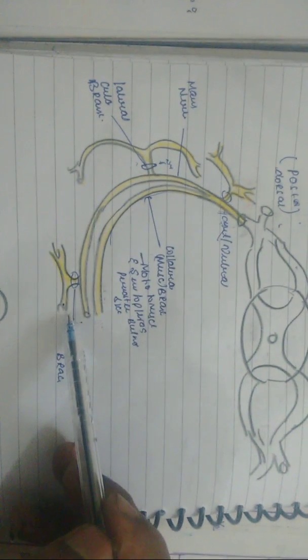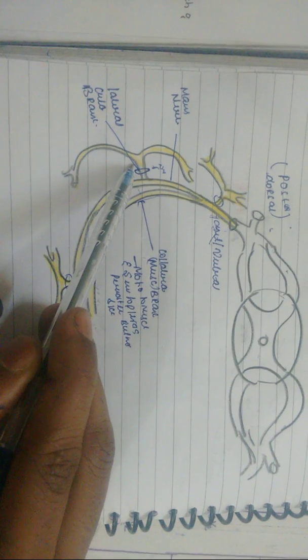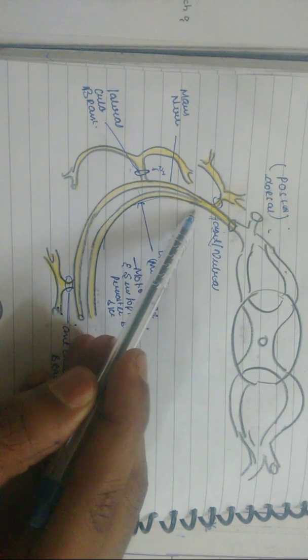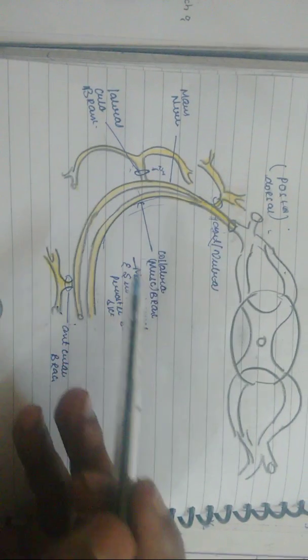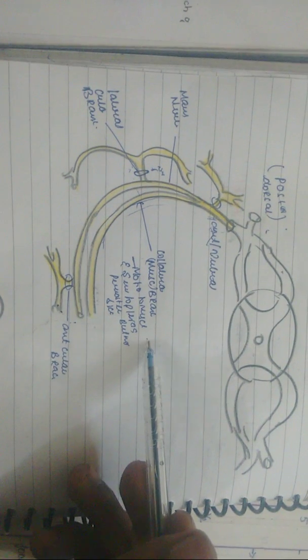Yes, you have an anterior cutaneous branch. You have a lateral cutaneous branch. And you have one more, that is a muscular branch. This acts as a motor supply to the muscles, right?